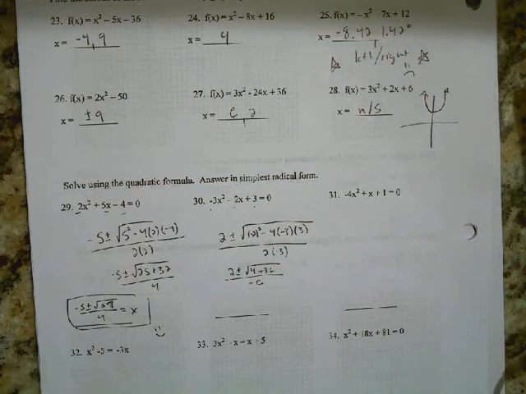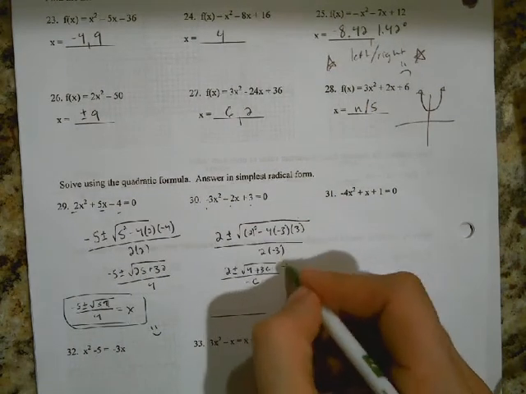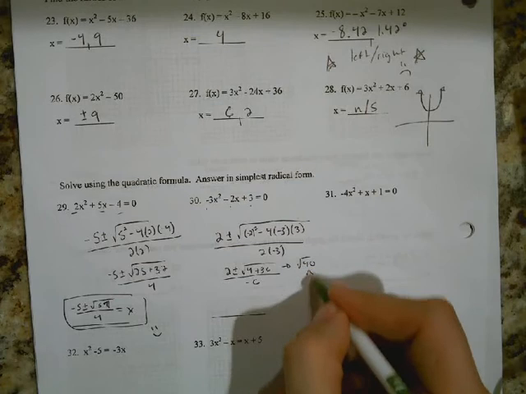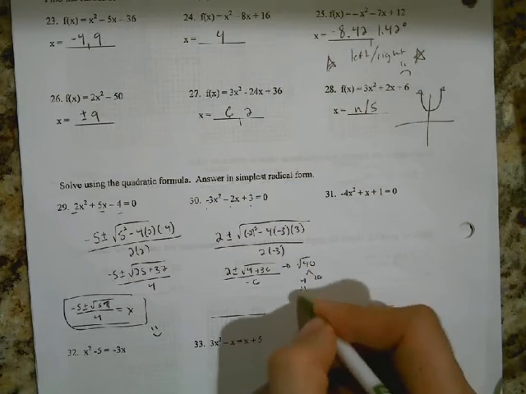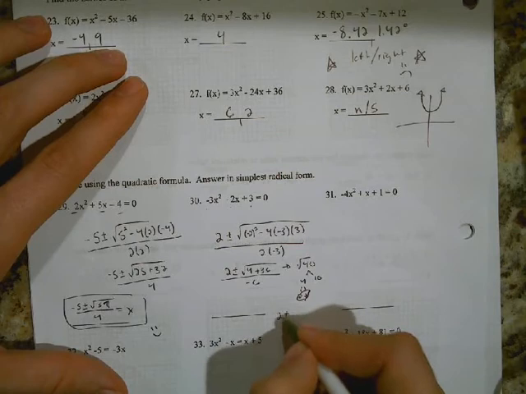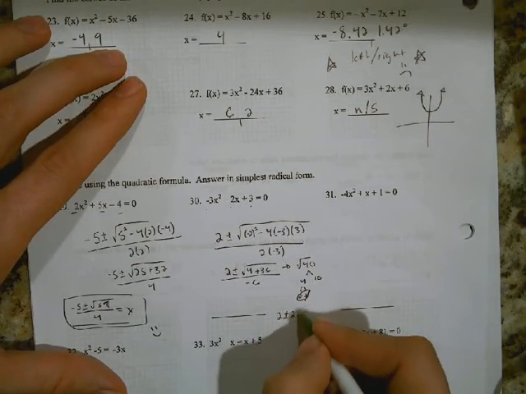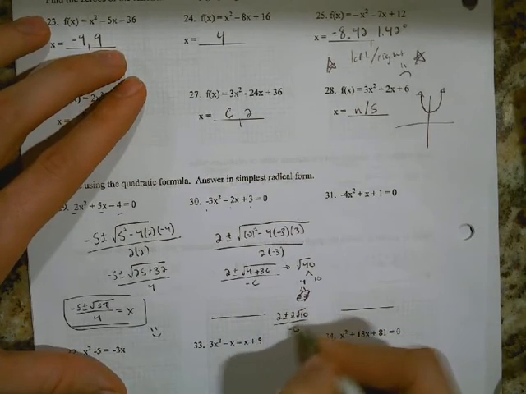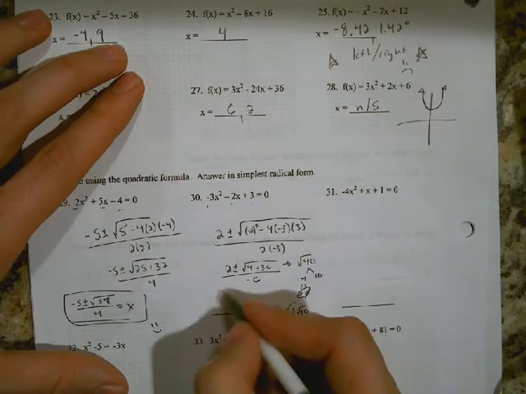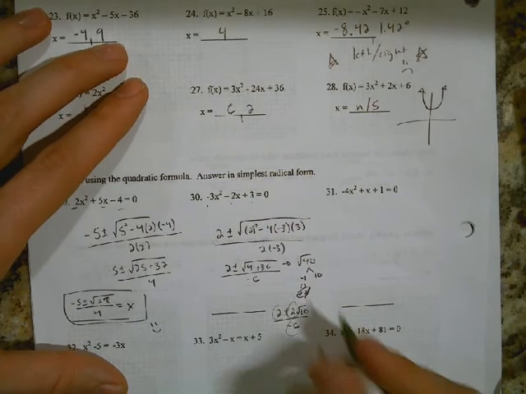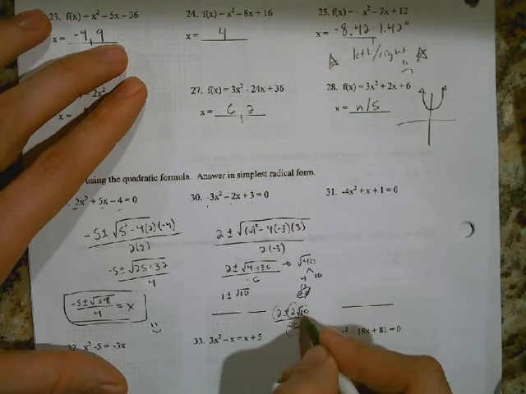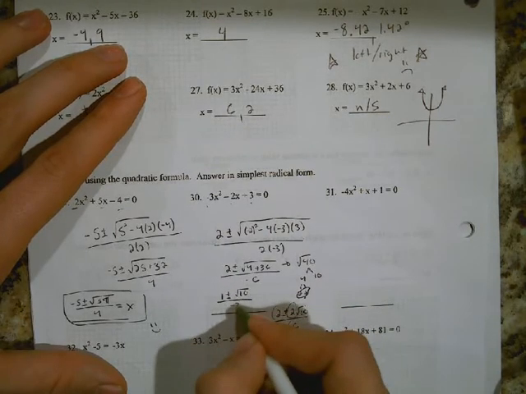You're going to get the square root of 40 up top. We can reduce the square root of 40 into 2 square roots of 10. So I have 2 plus or minus 2 square roots of 10 over -6, and I can factor out a 2 from all my pieces. The reduced form is 1 plus or minus the square root of 10 over -3.